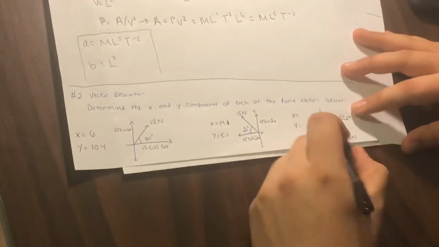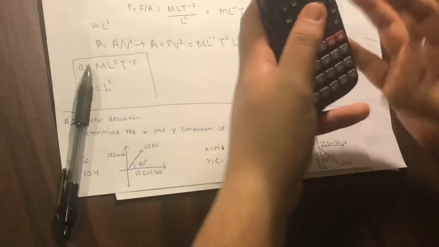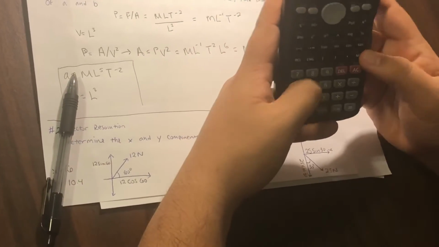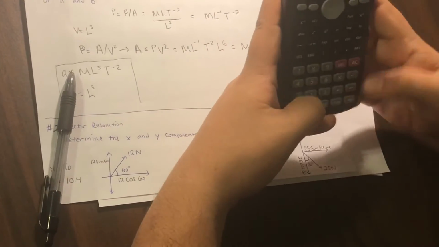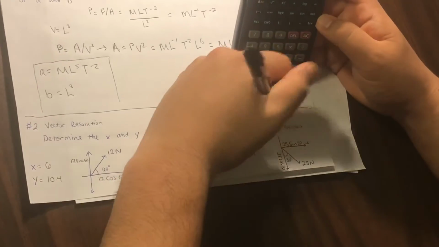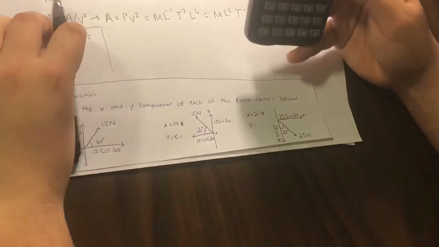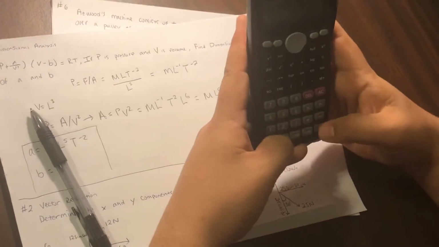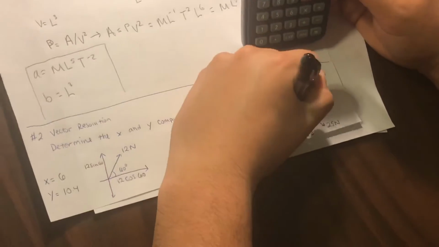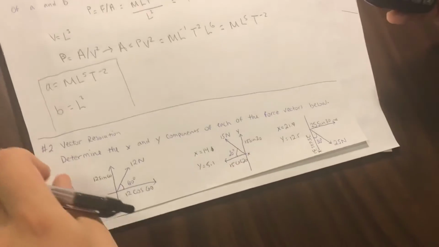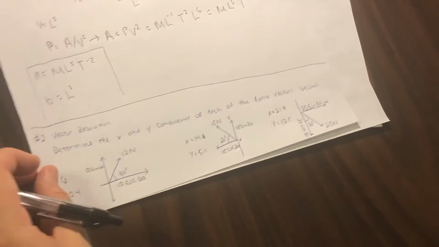We plug that into the calculator. 25 cosine 30 is 21.7, and 25 sine 30 is 12.5. And that is questions 1 and 2.